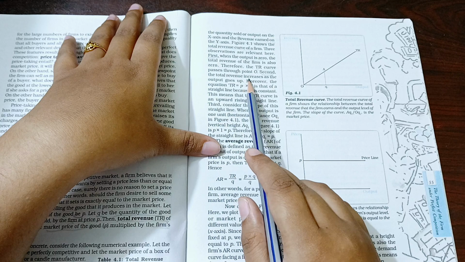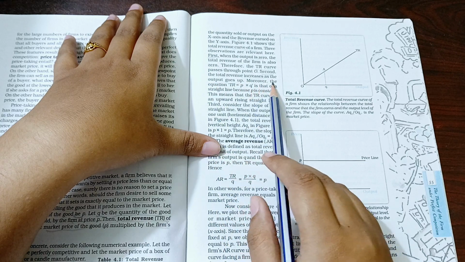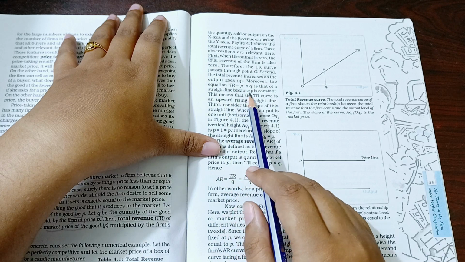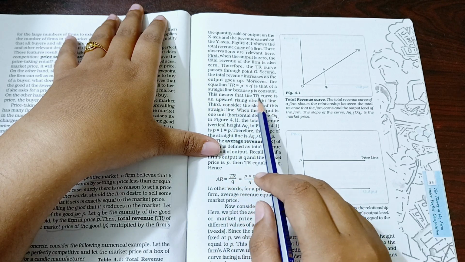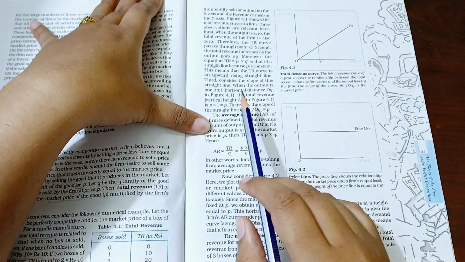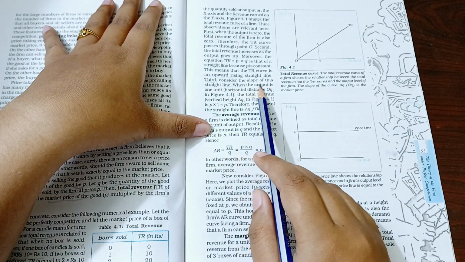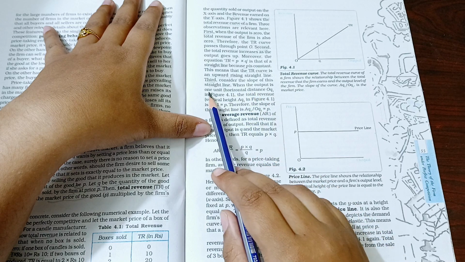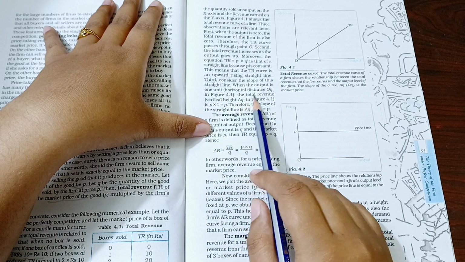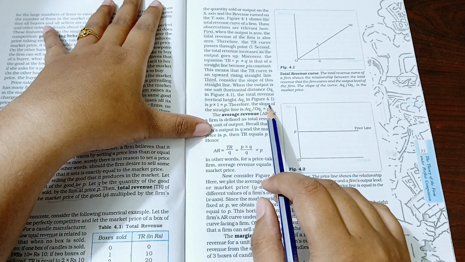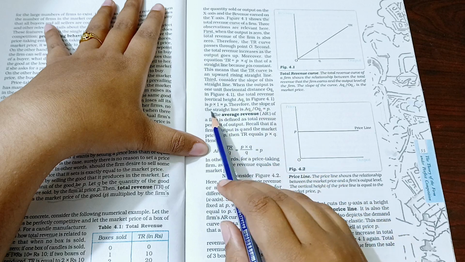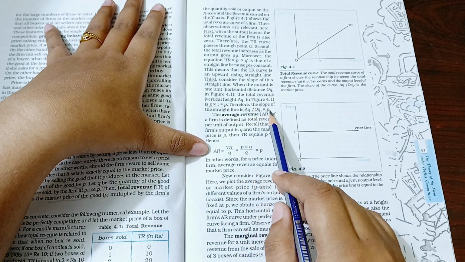Second, the total revenue increases as the output goes up. Moreover, the equation TR equals P into Q is that of a straight line. Because P is constant, this means that the TR curve is an upward rising straight line. Third, consider the slope of this straight line. When the output is 1 unit, horizontal distance OQ1 in figure 4.1, the total revenue, vertical height AQ1 in figure 4.1, is P into 1 equals P. Therefore, the slope of the straight line is AQ1 by OQ1 equals P.